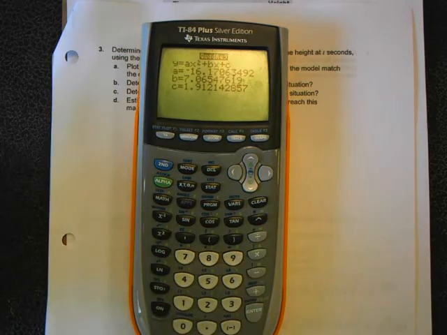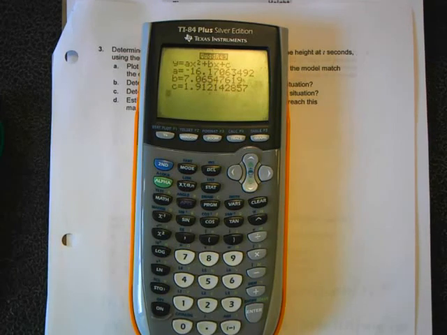So there's the equation you should have for number 3. Okay, once you have that equation, go ahead and answer all the questions again.